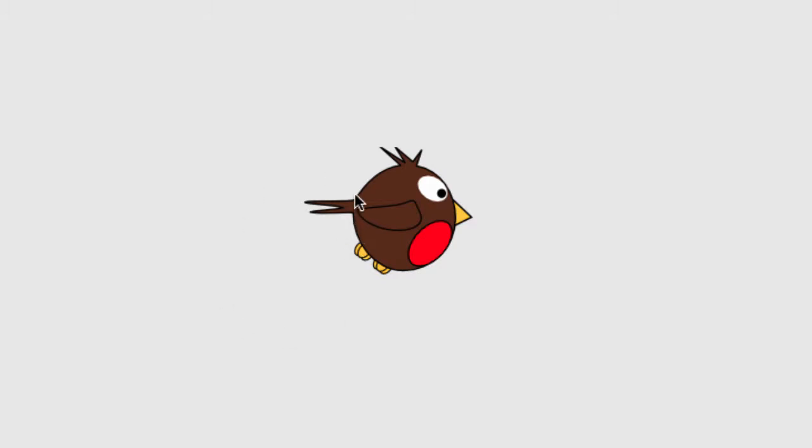So what we need to do is take the bounding box of the Robin, but we actually need to move the X along a bit. So really it starts the bounding box at the back of the body. And then we want to move the bounding box up a bit so that it's somewhere, let's say level with the bottom of the red breast here, so it's not right at the bottom of the feet.